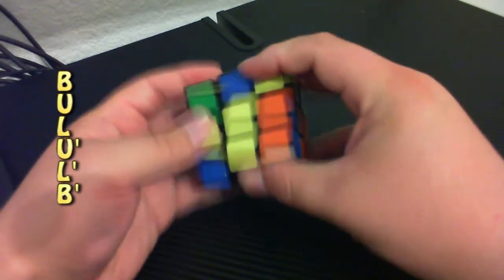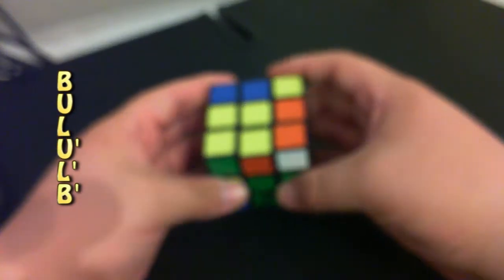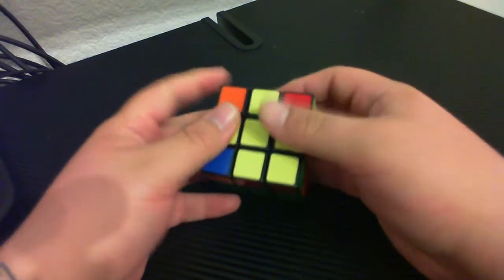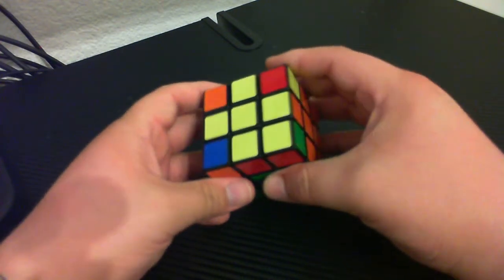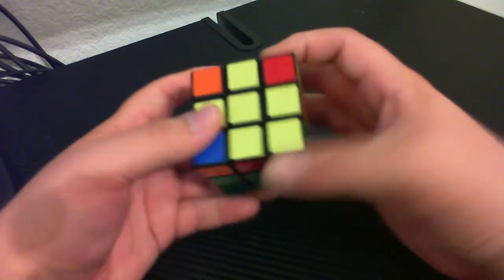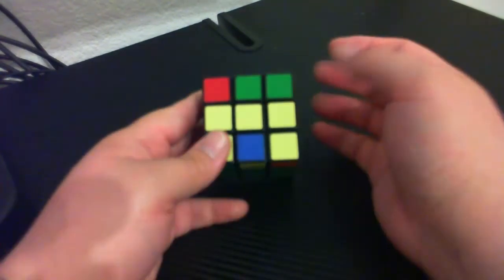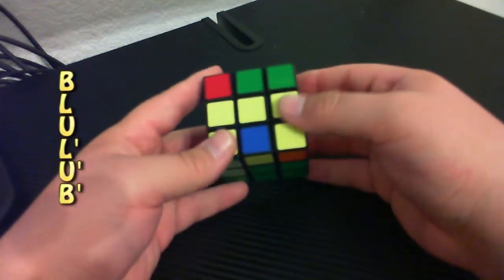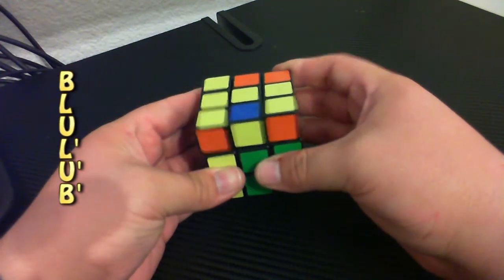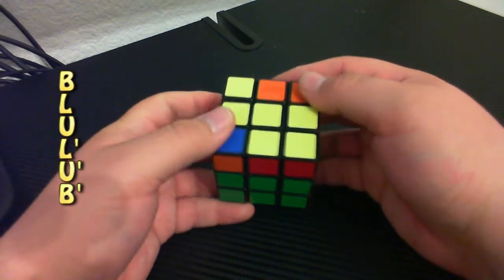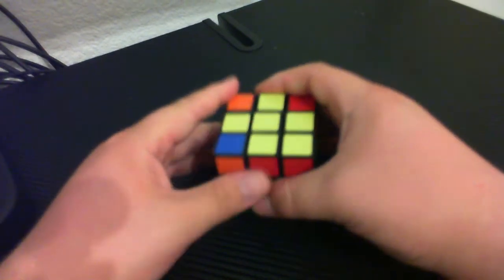So back, up, left, and then I know I just need to reverse that. So up prime, left prime, back prime, to get the cross. Again, the bar is back, left, up, left prime, up prime, back prime, to get this.